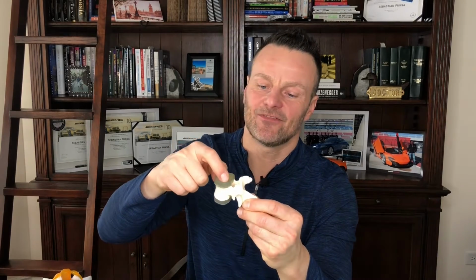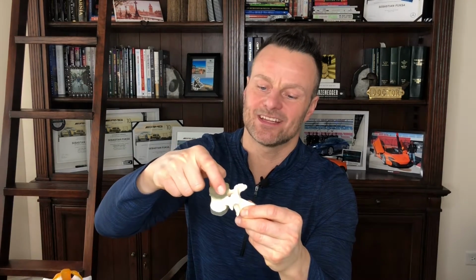So discs are cushions between bones, 24 bones in your entire spine. So these cushions, if we take a close look here, they look like jelly donuts. They've got a fibrous outside, which is rings of collagen fiber, which makes the disc very tough. That's called the annulus fibrosus. And then you've got a jelly-like substance on the inside, which is called the nucleus pulposus.